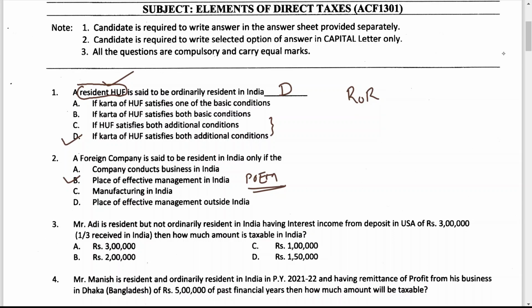Now, next one. Mr. Adi is a resident but not ordinarily resident, that means his status is RNOR in India, having interest income from a deposit in USA of 3 lakh. One third is received in India. Then how much amount is taxable? It is a foreign income or Indian income. Here there are two bifurcations for 3 lakh: 3 lakh into 1 upon 3 and 3 lakh into 2 upon 3. So 1 lakh is Indian income and 2 lakh is foreign income.